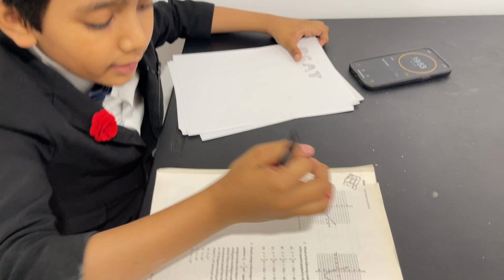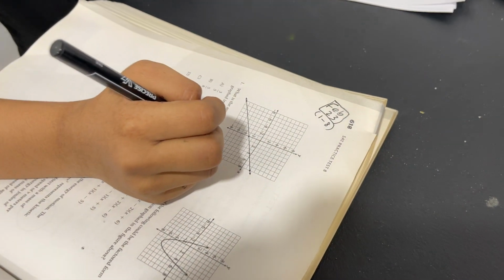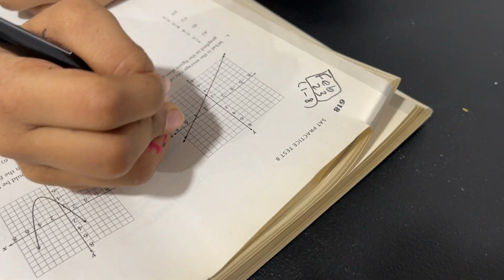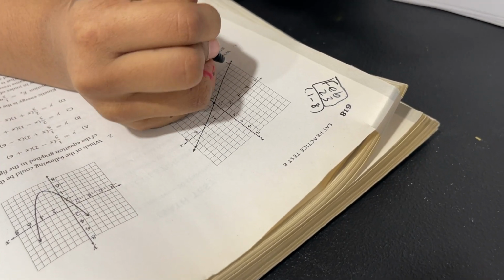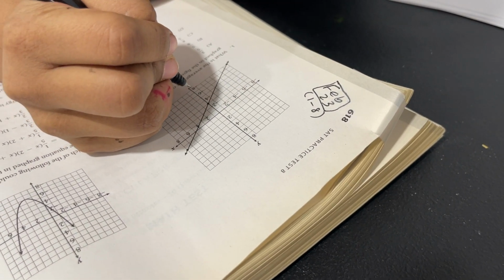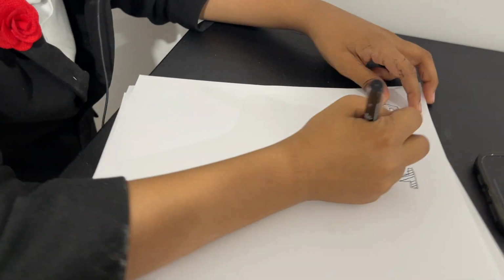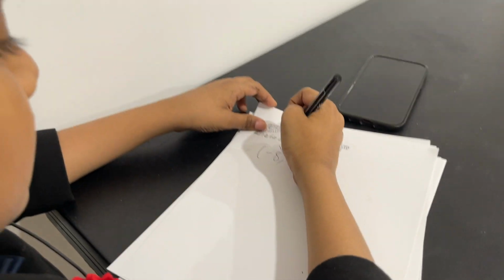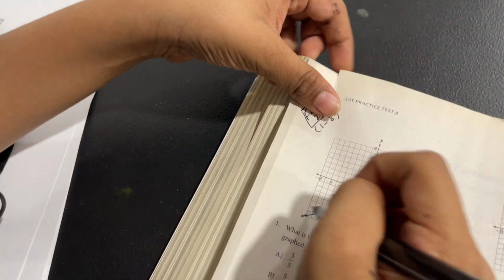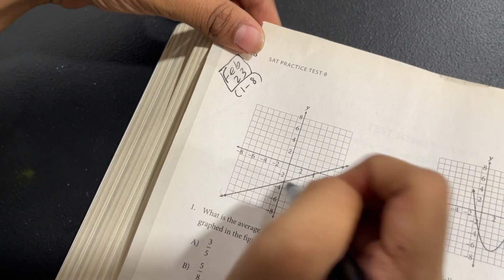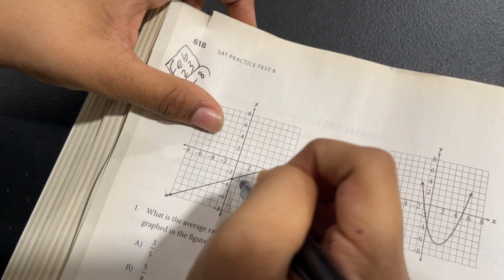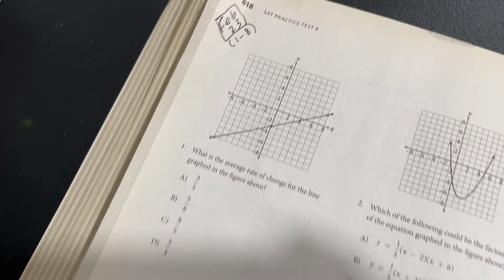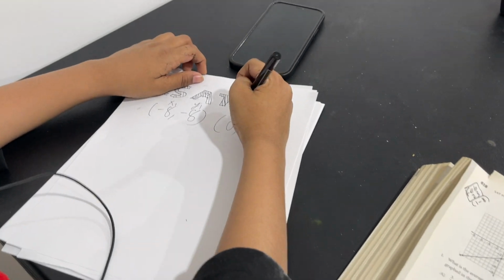Alright, let's start. Number 1, what is the average rate of change for the line graphed in the figure above? Rate of change is just equal to slope. So let's see what the slope is. Do we have solid points? Yes. We have one over here, which is -8, -8. So let's put that over there. So, x1, y1. Remember, the point that comes first is x1, y1, and the point that comes second is x2, y2. So this one looks to be 0, -3, so x2, y2.